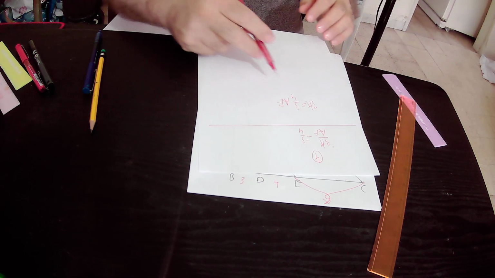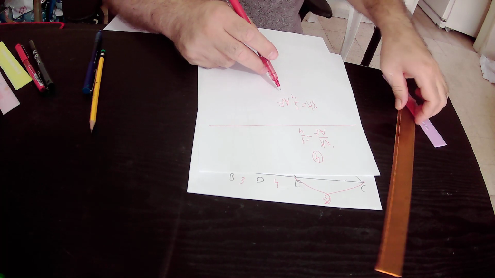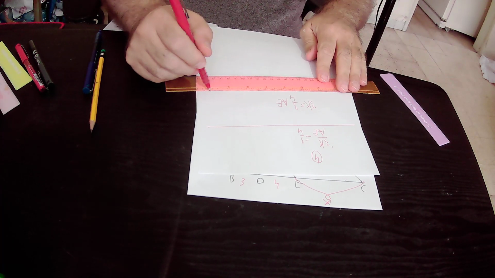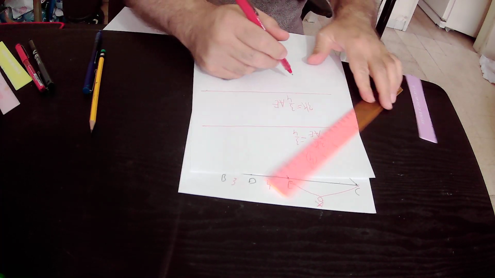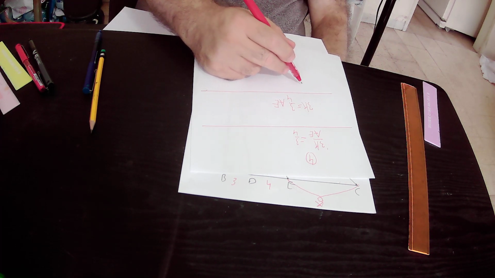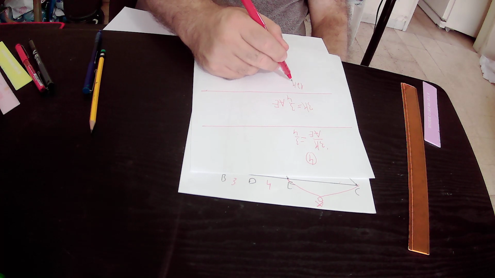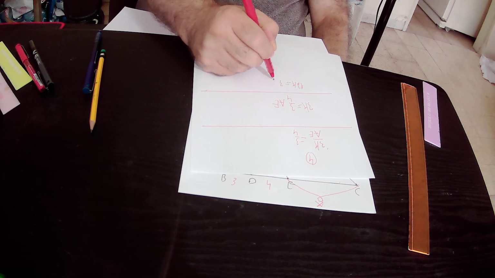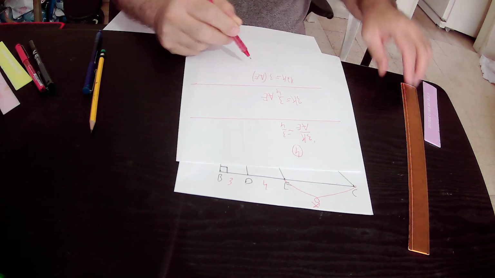Here we will multiply this equality by 4. We will get that 12K equals 3 times AE. Here we will divide this equality by 3.